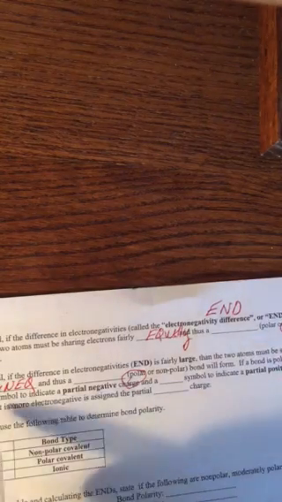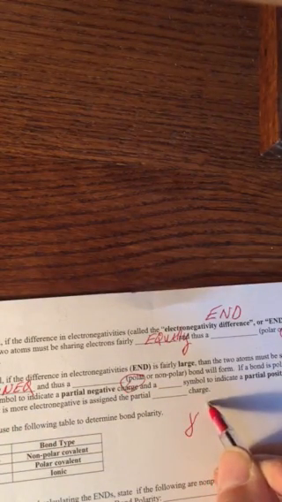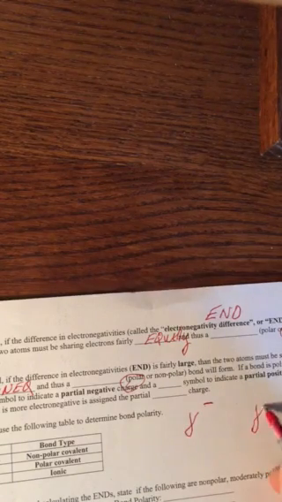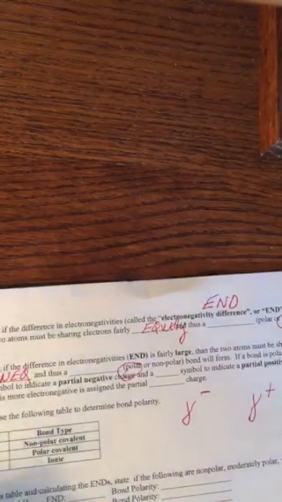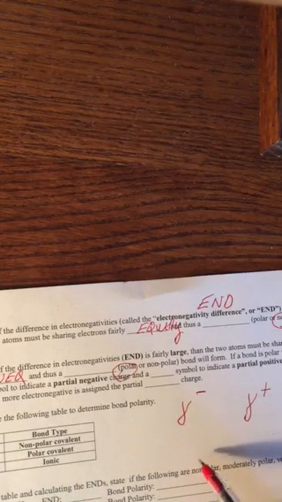We will use the symbols partial negative, we'll use this delta sign, it's a lowercase delta in the Greek alphabet, delta negative, and for positive we'll say delta positive. The reason we're not going to say positive and negative is because we're still dealing with covalent bonds. Electrons are being shared, so an electron isn't going to be transferred. If that was the case, you would end up with ions, full positive, full negative charges.